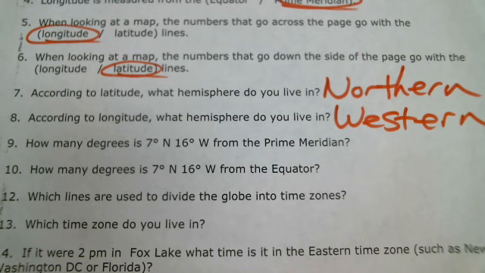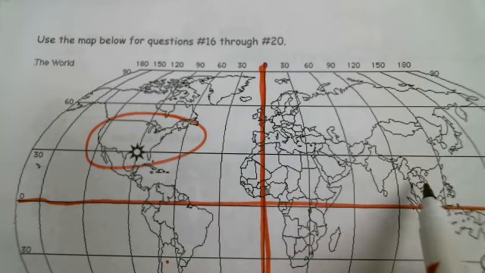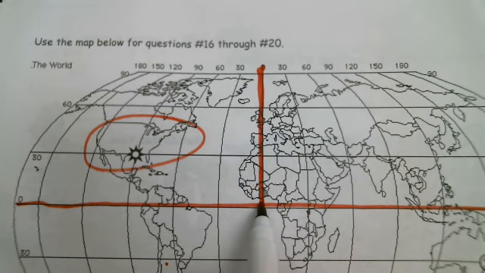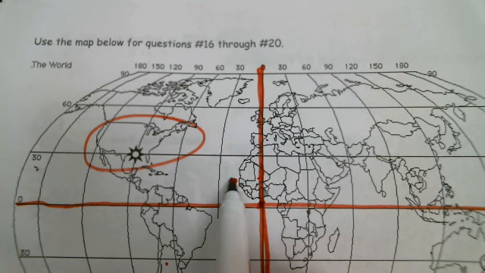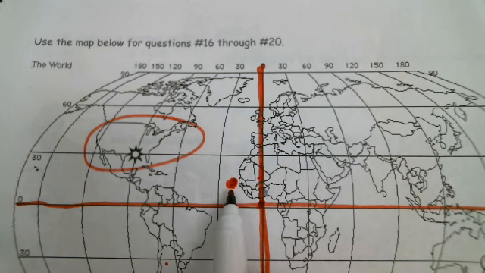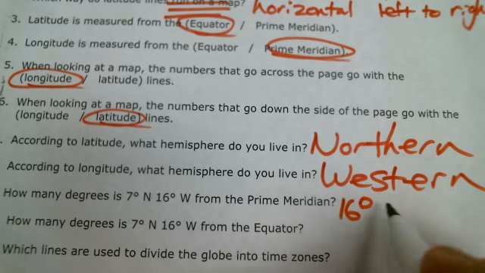Number 9, how many degrees is 7 degrees north, 16 degrees west from the prime meridian? Remember that the prime meridian is this one going up and down. And so if we're told that we are at 7 degrees north, 16 degrees west, we start off at the 0, 0, we go up 7 degrees, and then we go west 16 degrees. We're going to end up somewhere right around in there. So that would be 16 degrees west of the prime meridian. Number 9, that would be 16 degrees west.